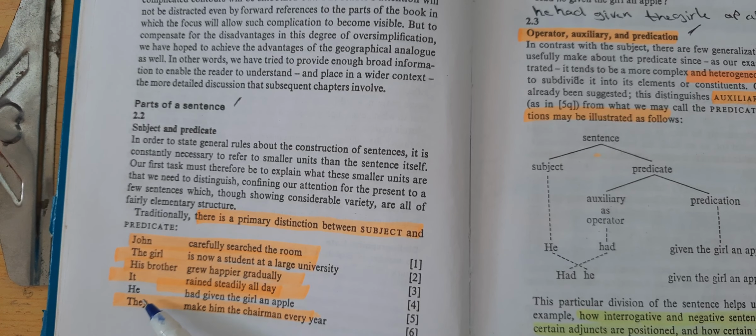Then we can see the subject in the shape of pronouns. Okay, subject pronouns, like for example it, he, she. Here the subject is a pronoun. Maybe one of the examples on this topic is to give you a sentence and ask whether the subject of this sentence is a pronoun, a noun phrase, or a proper noun.